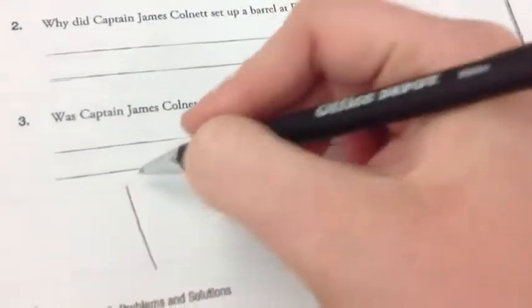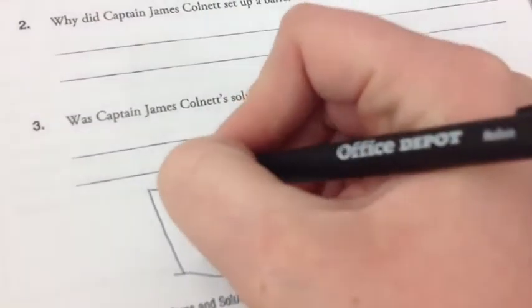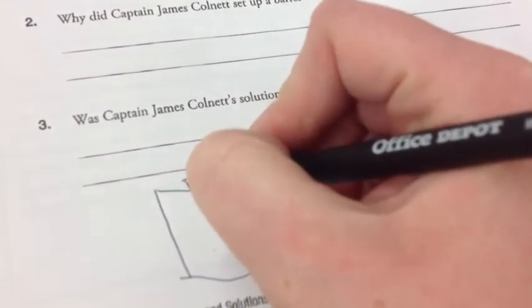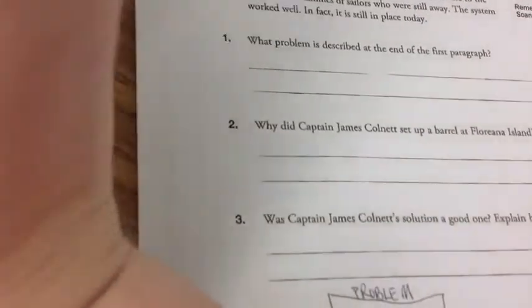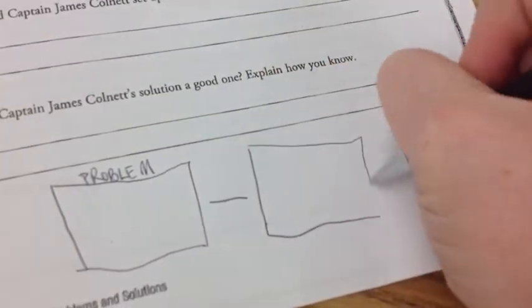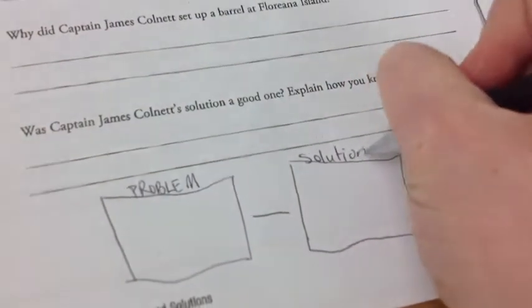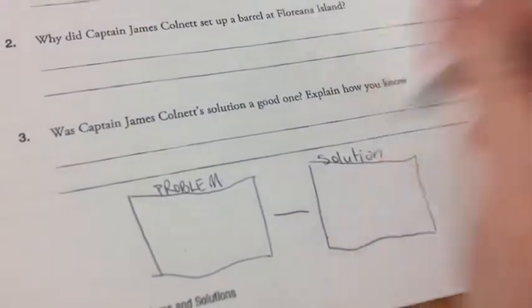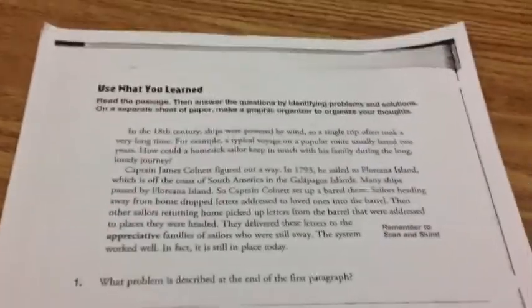Remember from page 1 that we need one box to be our problem, and one box is going to be our solution. Remember, in fiction, this would be called conflict and resolution. All right, let's go ahead and read the passage.